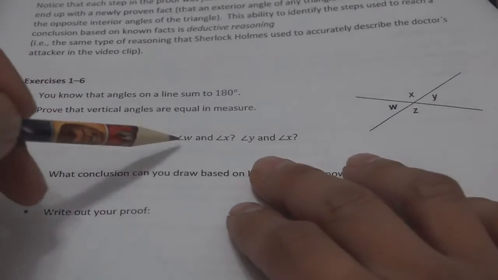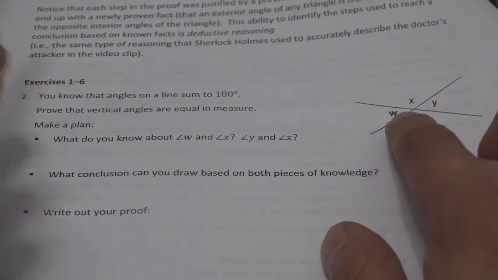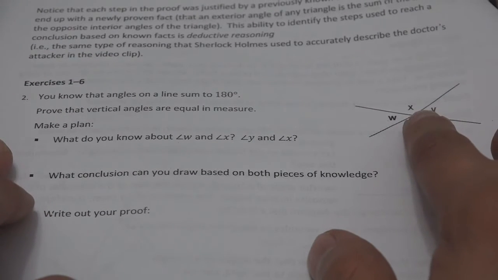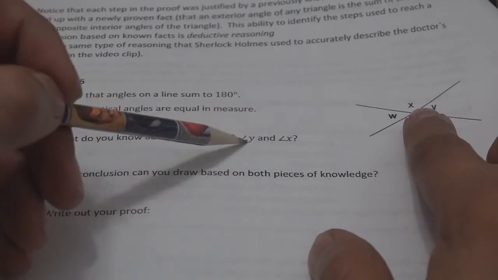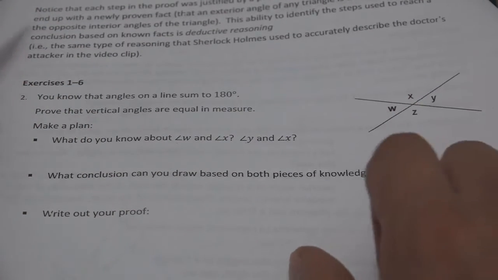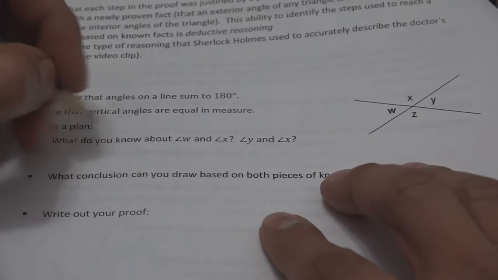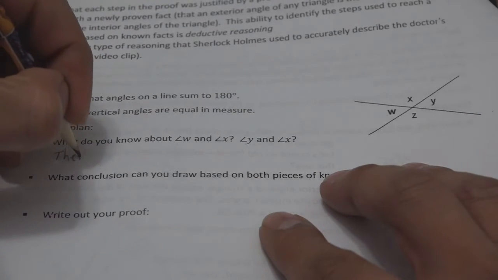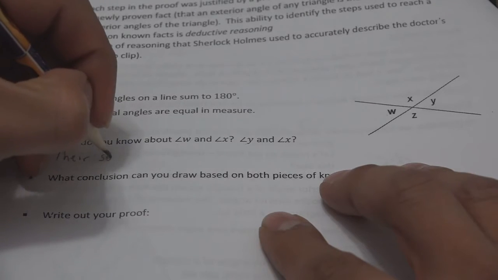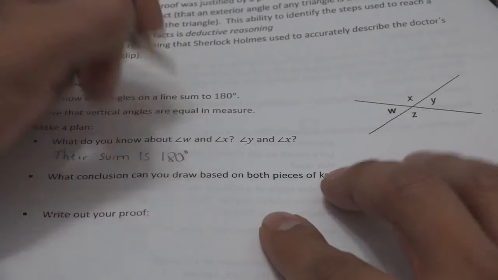What do you know about angle W and X? W and X, hello, they are a linear pair. What do you know about angles Y and X? They are a linear pair. Okay? So what do I know? That their sum is 180.